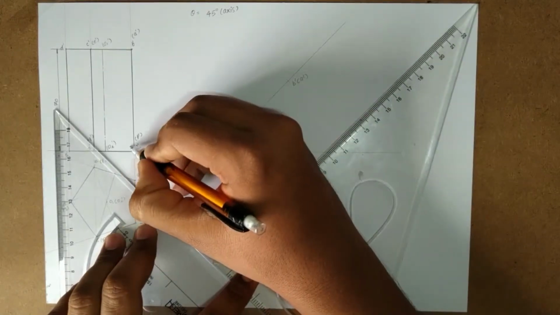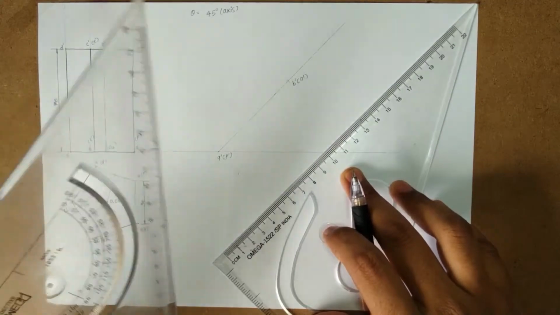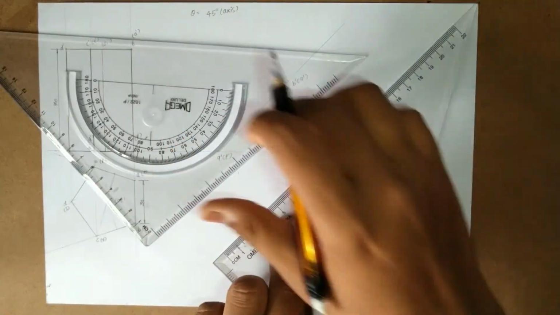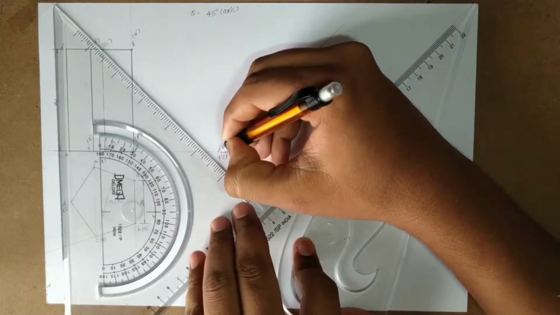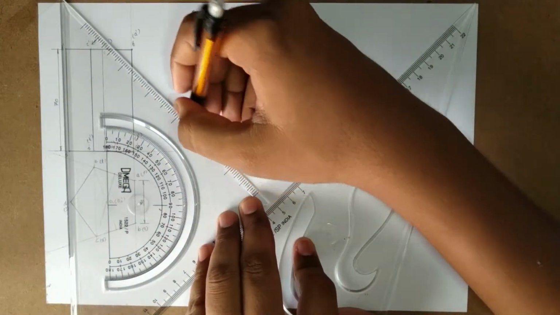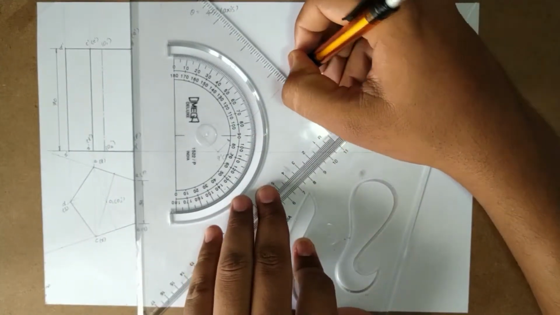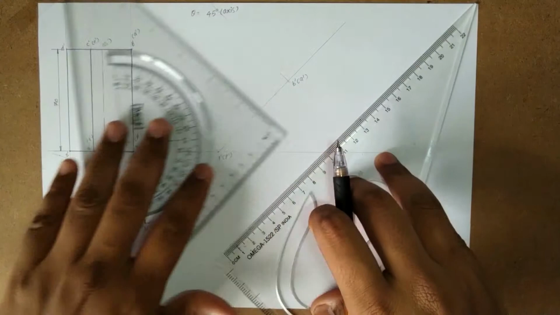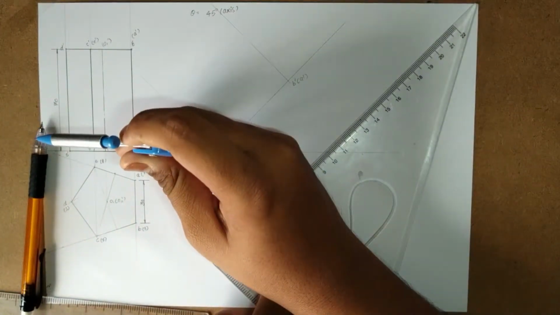Now I will move further. These lines are 90 degrees to this vertical line, so I will draw 90 degree lines over here. Copy the distances.